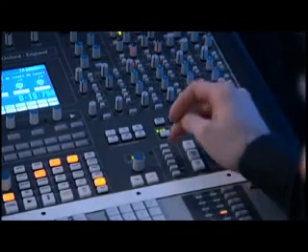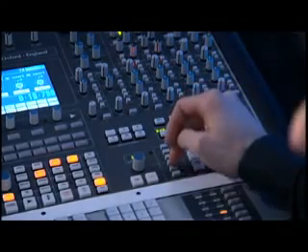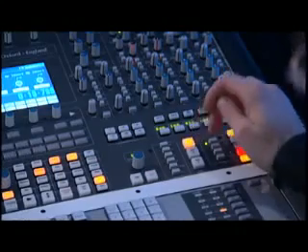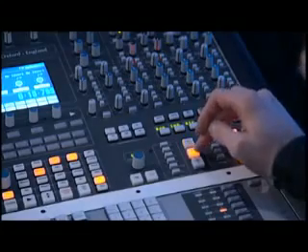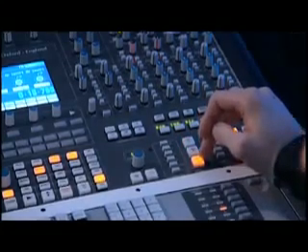We have actually a headphone amp built into the console, and you can control that from here. And you can pick your speakers from over here. Normally, you're on the main 5.1 speakers. We also have, of course, the alternate 5.1s, Mini A and Mini B. Total of 4 sets of speakers.